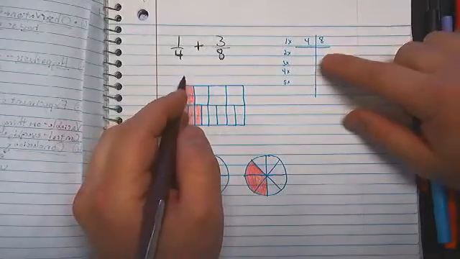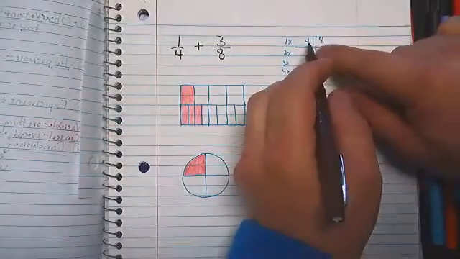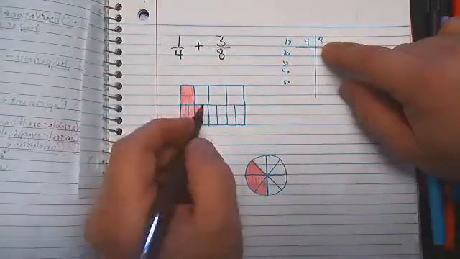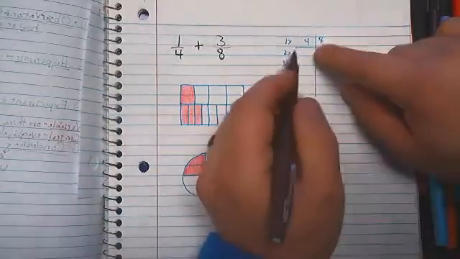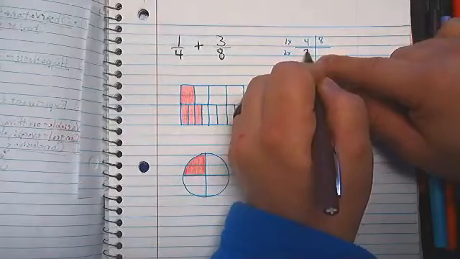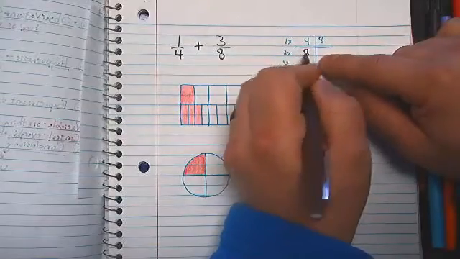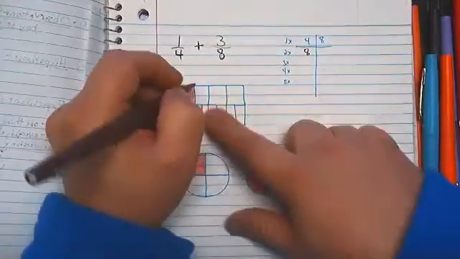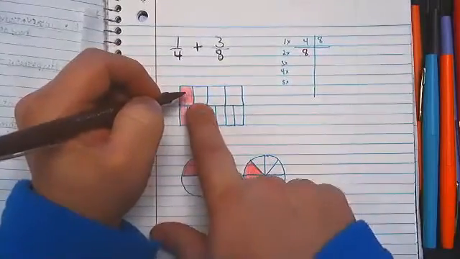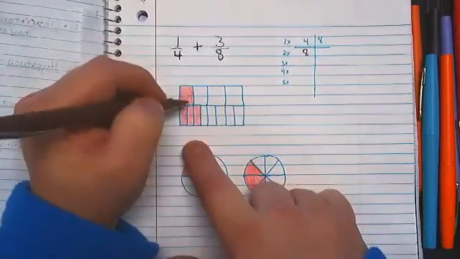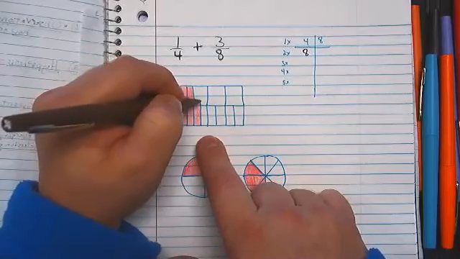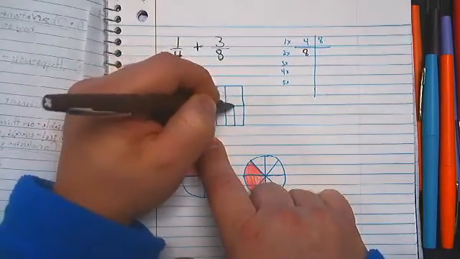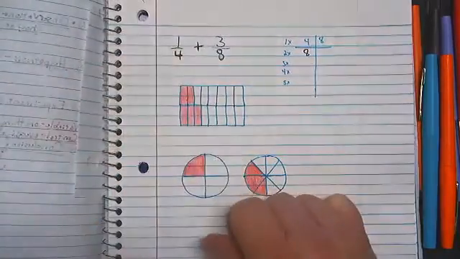So I have 1/4, and if I cut my fourths into one piece, then I still have fourths. If I cut my eighths into one piece, I still have eighths. But if I cut my fourths into two pieces, I have eighths, right? Because 4 times 2 is 8. What that looks like here is this: this is a fourth, that's a fourth, that's a fourth, that's a fourth. If I cut every fourth into two pieces, that is, I cut it in half, that gets me eighths, correct?